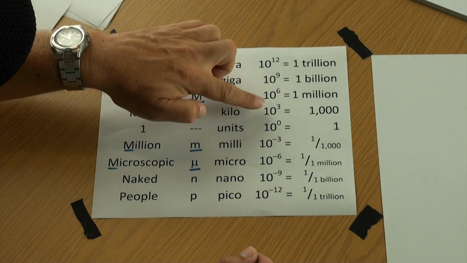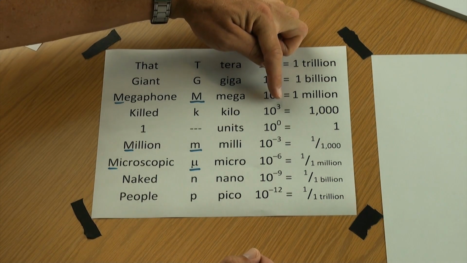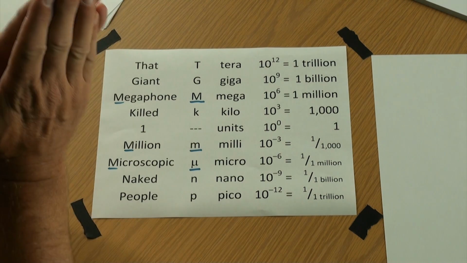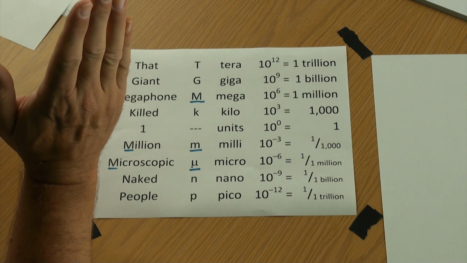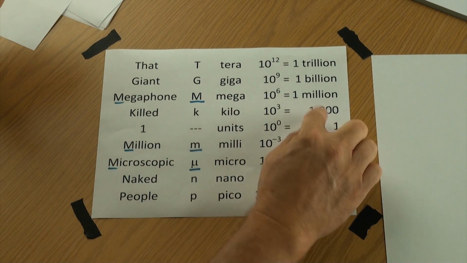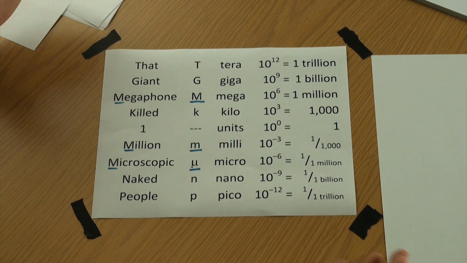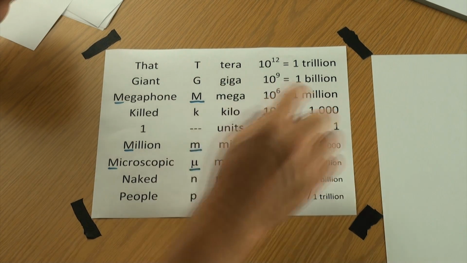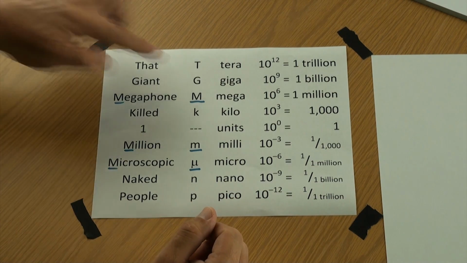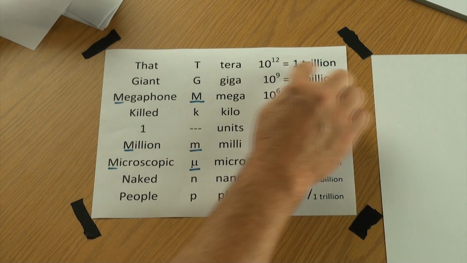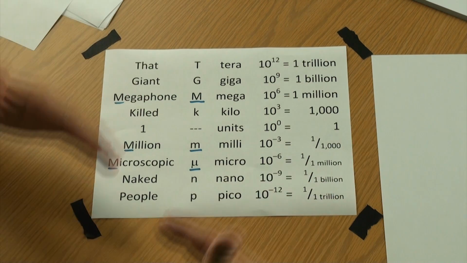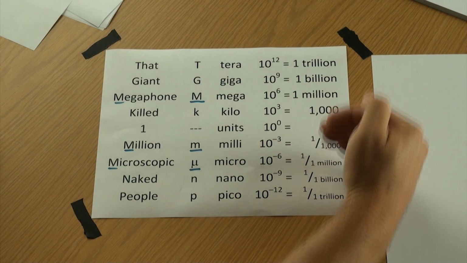So if we think about, okay, what are these numbers? How big are we talking? Of course, the units right in the middle is 1. We haven't changed anything. As we go up, every time we go up by a power of 3, we're going to add 3 zeros. We're going to move that decimal point 3 places to the right. So from 1, we go to 1,000, and that's what a kilo represents. A kilowatt is 1,000 watts. If you go another 3 places, 10 to the 6th power, then you have megawatts. That's 1,000,000 watts. Giga would be 1,000,000,000. Tera would be 1,000,000,000,000.